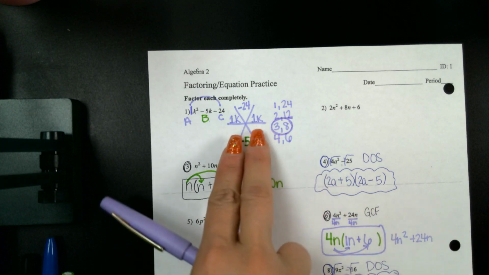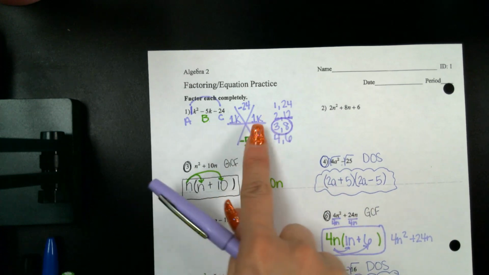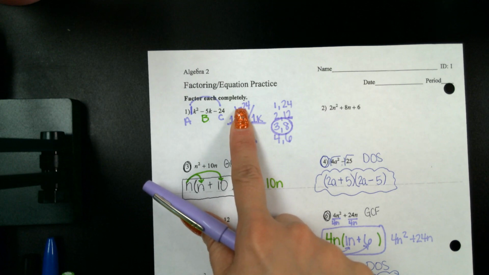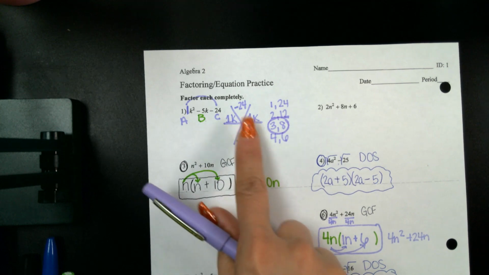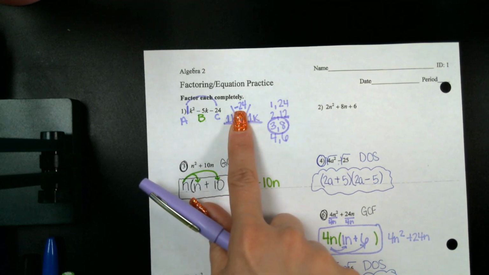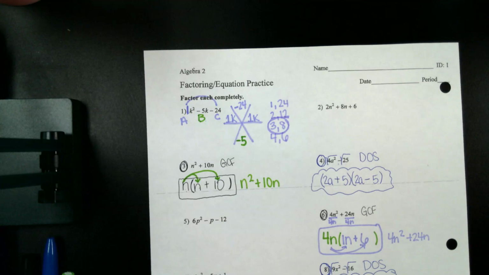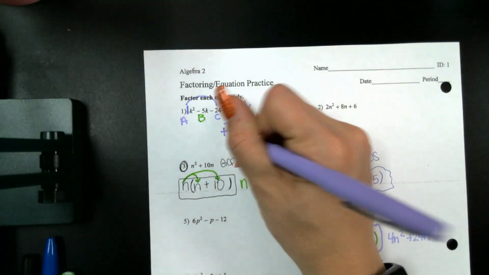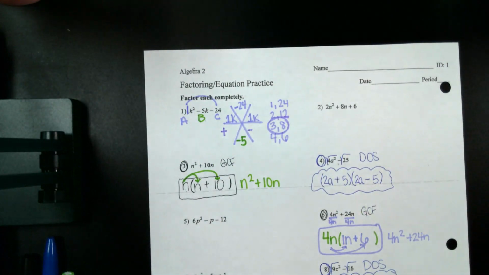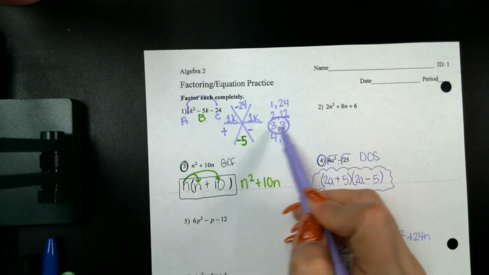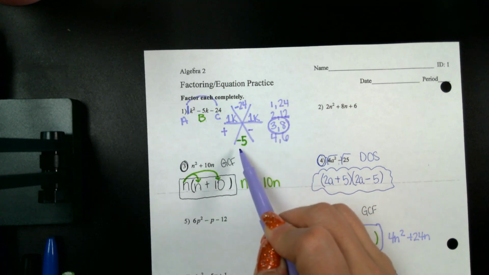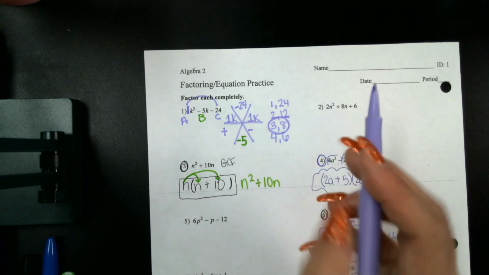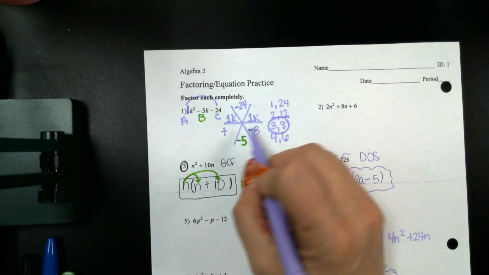But if they were 2 positives, a positive times a positive would be positive 24, right? If they were both negative, negative times negative would also be positive 24. So they cannot match each other. One of them has to be a positive and one has to be a negative. And it matters which one is which. I'm going to tell you the easiest way to do it. The bigger number out of these two has to match the bottom. So the bigger one is 8. And if the bottom's negative, the 8 has to be the negative number. So it's negative 8 and positive 3.